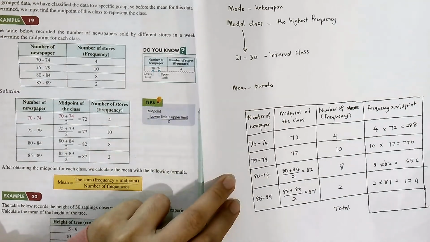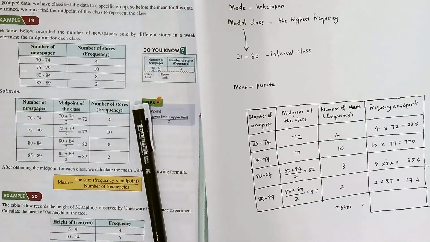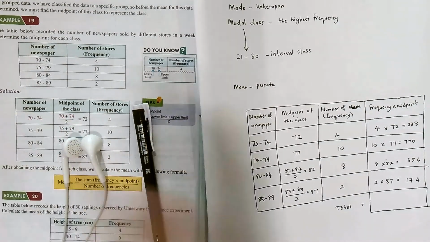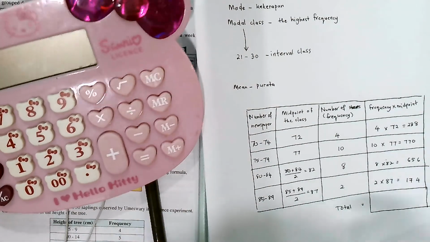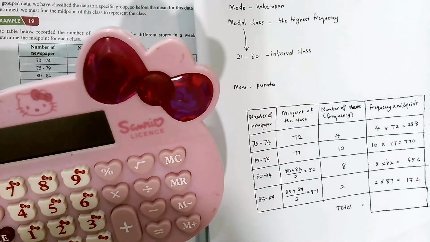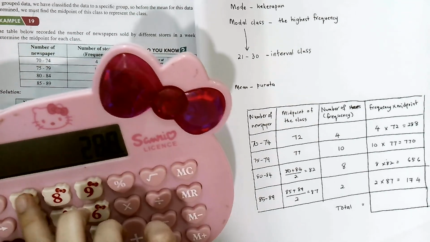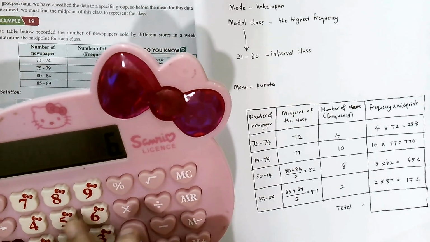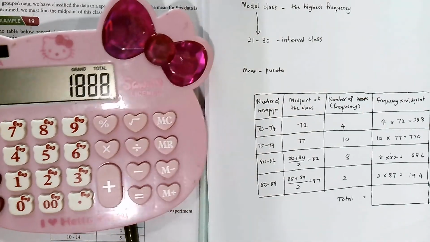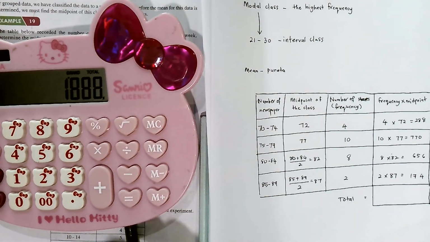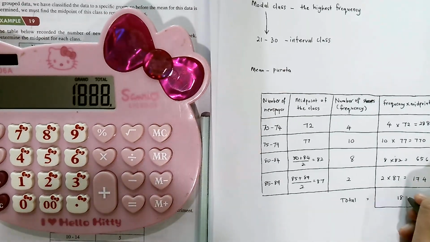Okay, use your calculator. Okay, the sum is 1888.